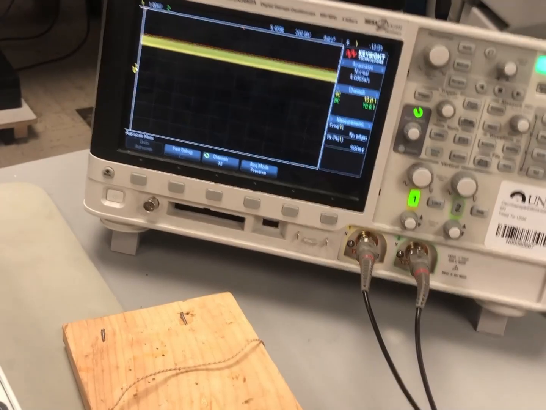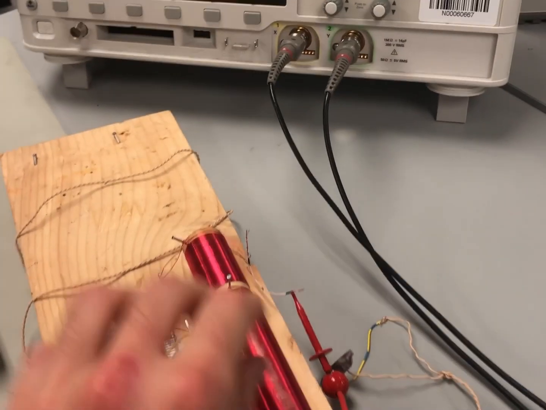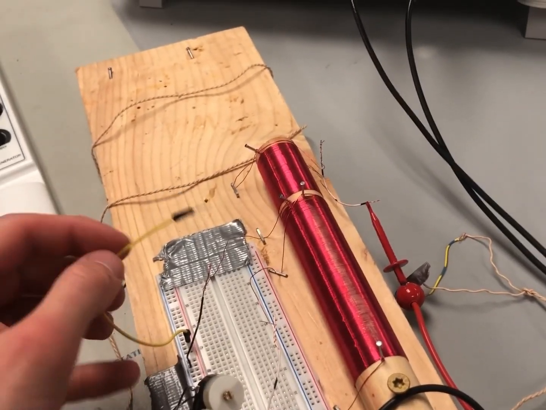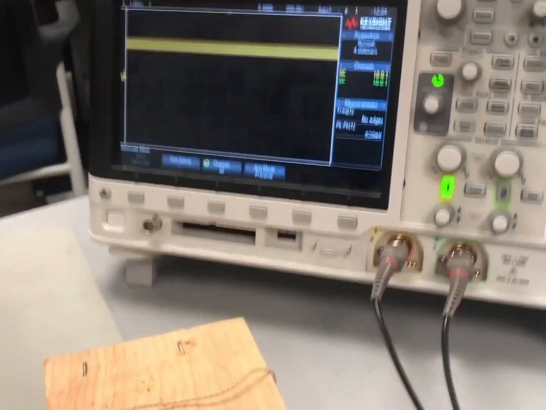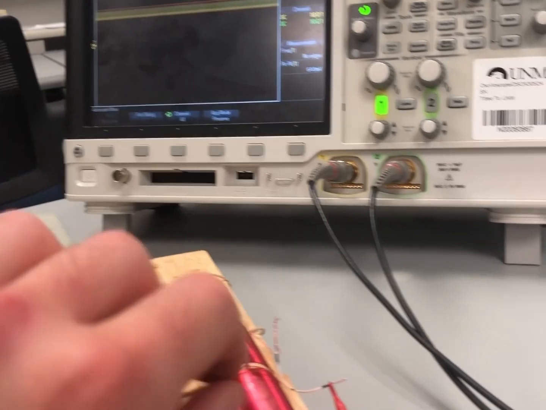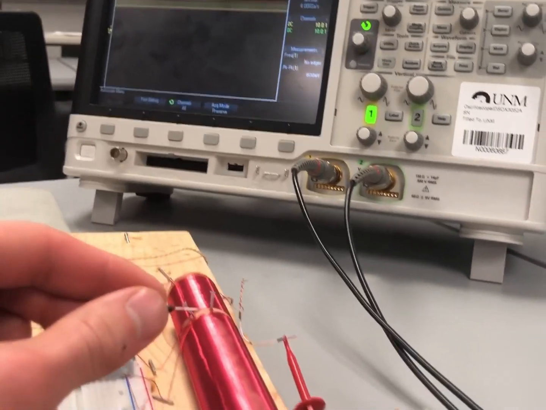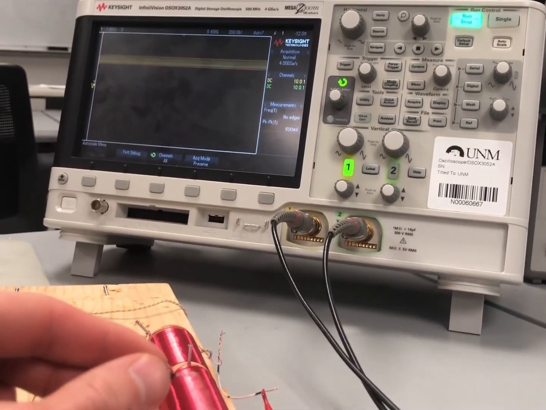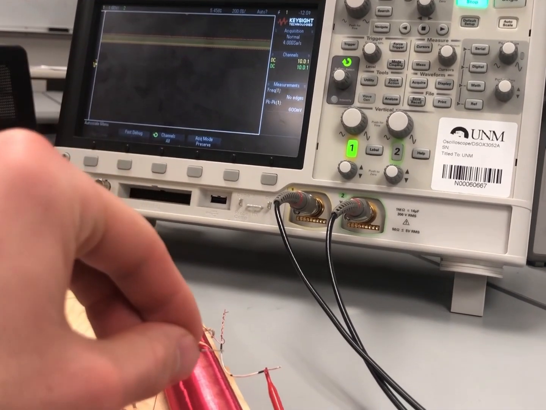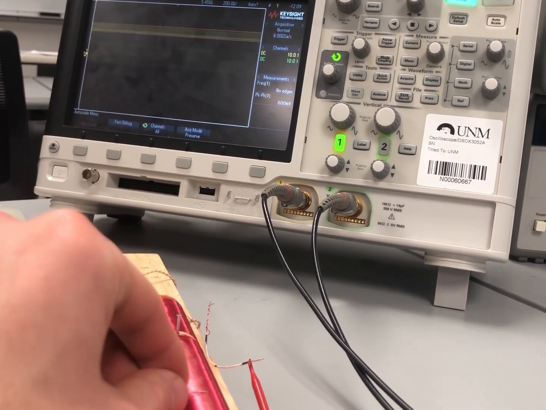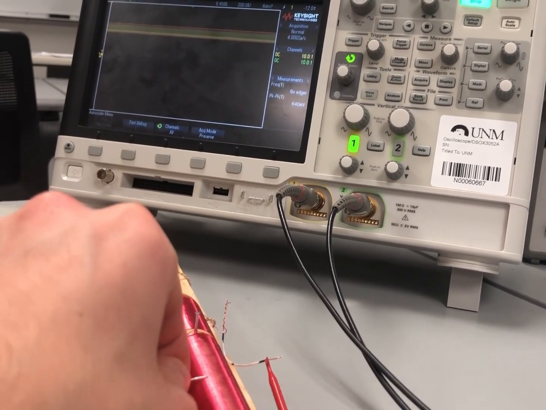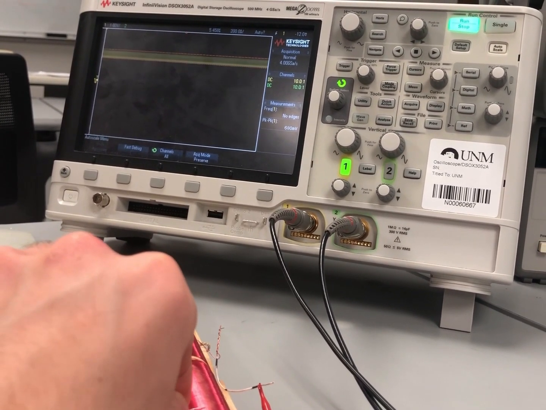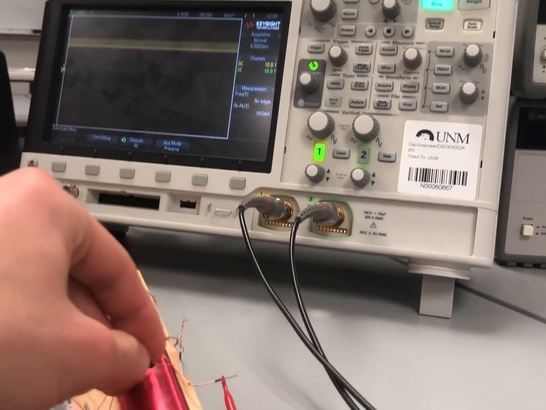In addition to that, I have this wire here, which I can use to short out part of my inductor. So if we have the oscilloscope here in the background, and my wire, you can see that when I drag this across here, it changes it somewhat. It's very noisy, but yeah.